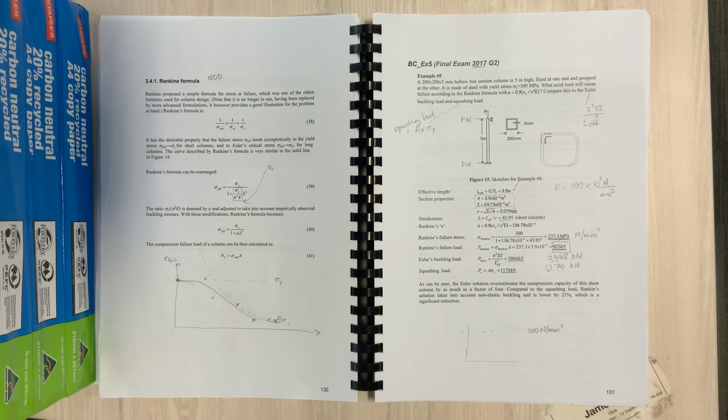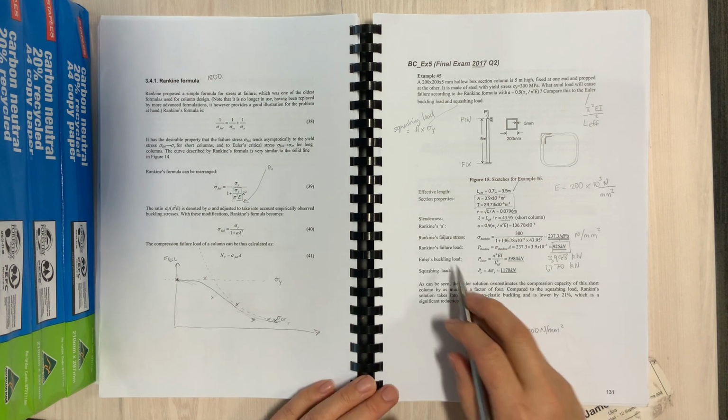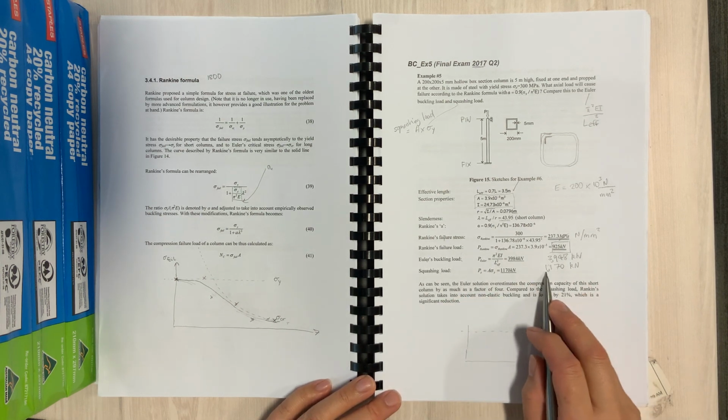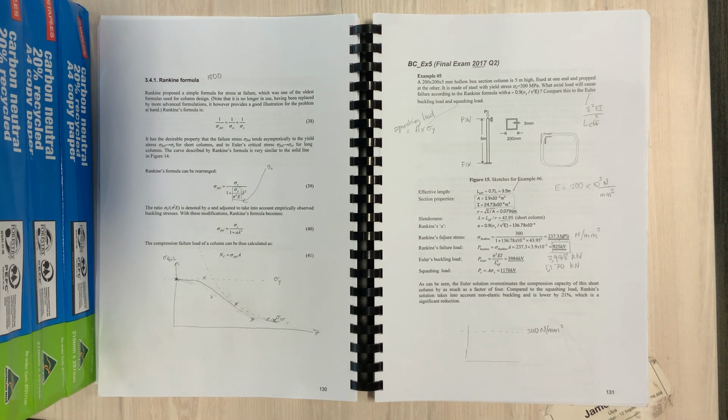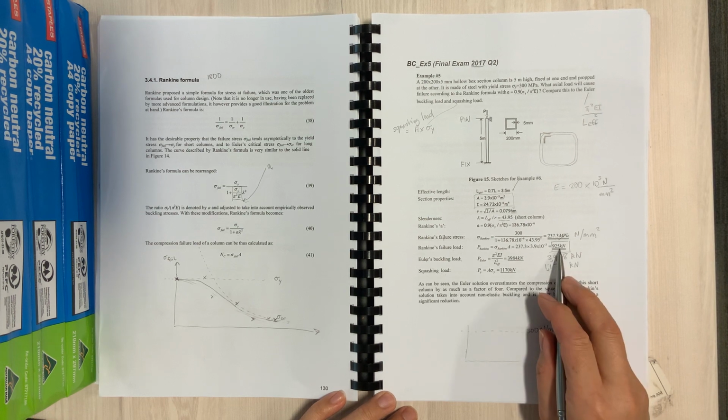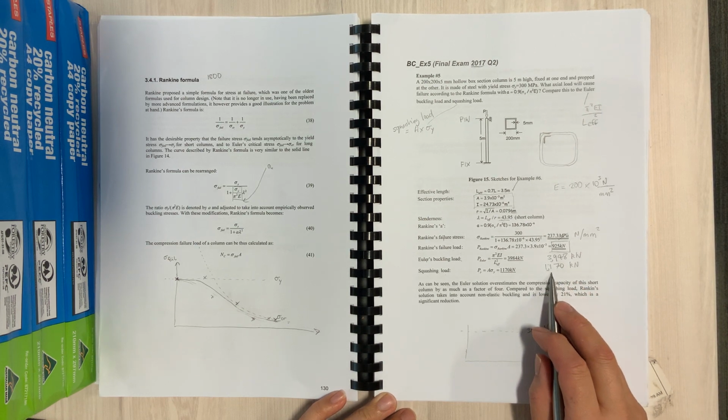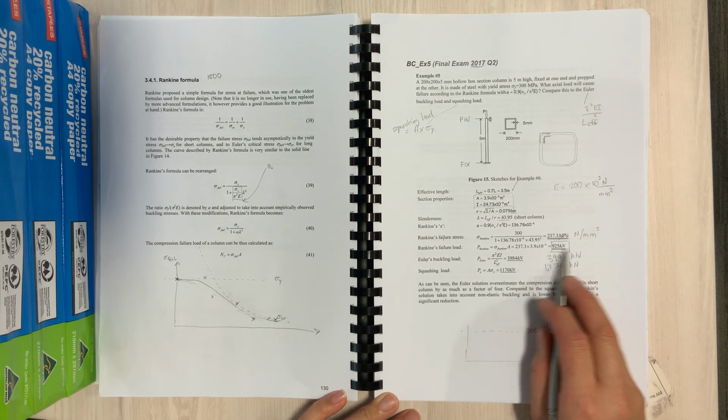Put another way, if it was all in tension, then you would expect the Rankine failure load to be the same as the squashing load, assuming of course that the yield stress and the ultimate stress are the same. So that's really the effect of buckling. The effect of buckling for your design is the difference between the squashing load and the Rankine load.